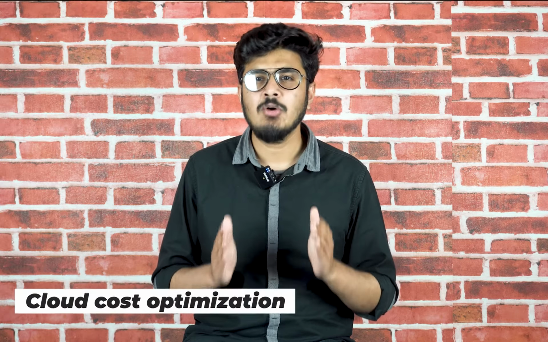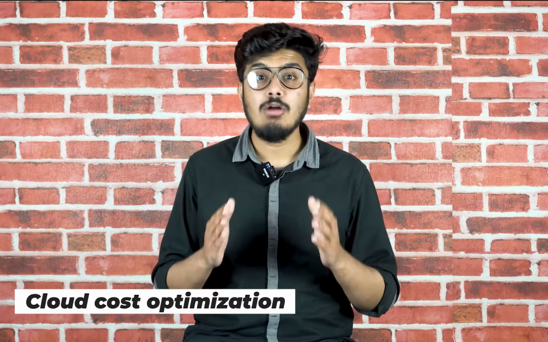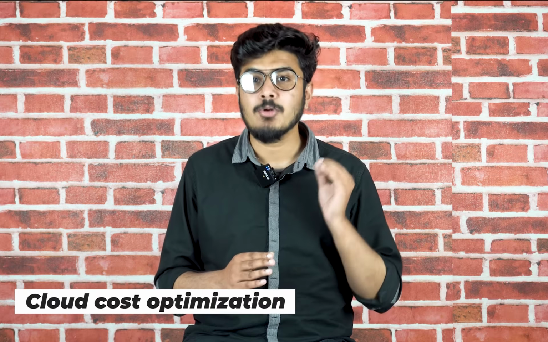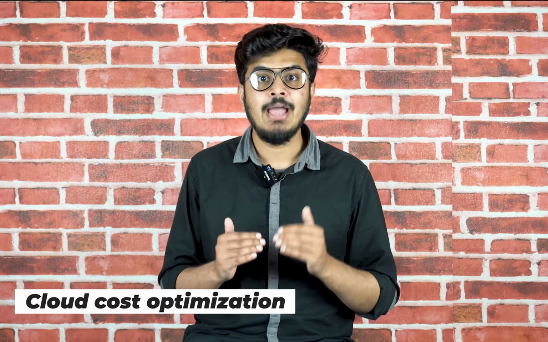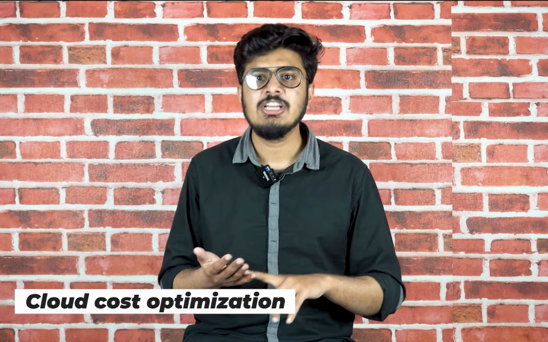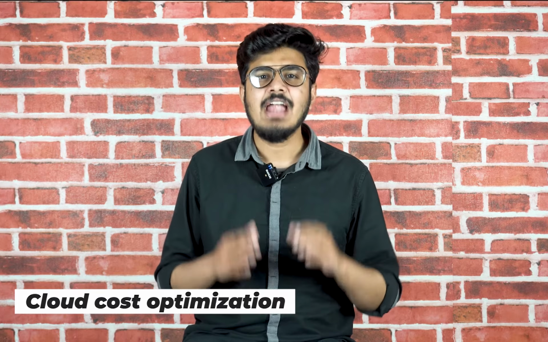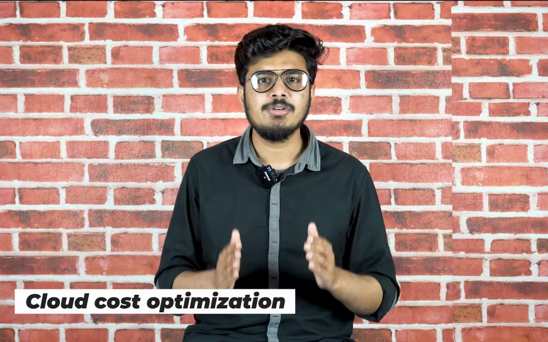Before going for solutions, we must know what cloud cost optimization is. Cloud cost optimization is a procedure of minimizing the overall spending on the cloud by eliminating cloud wastage, getting rid of the unwanted instances, and right sizing the computing services.